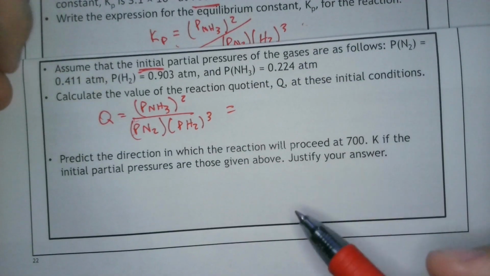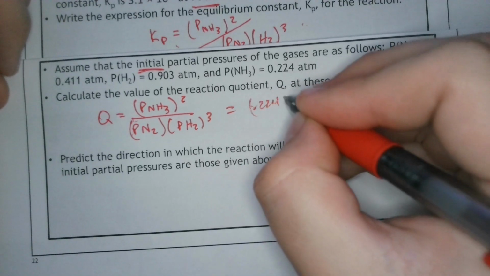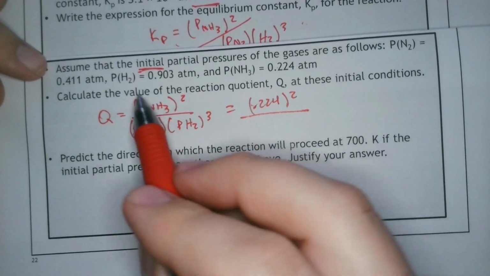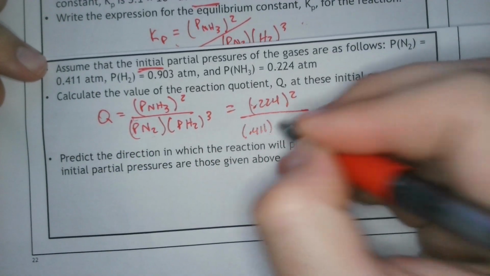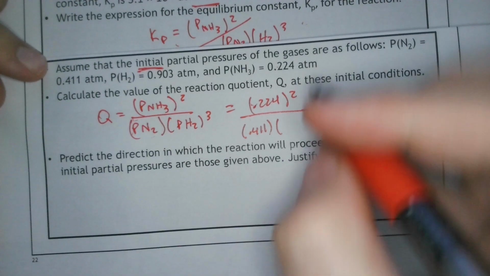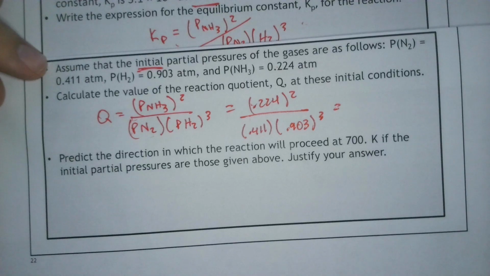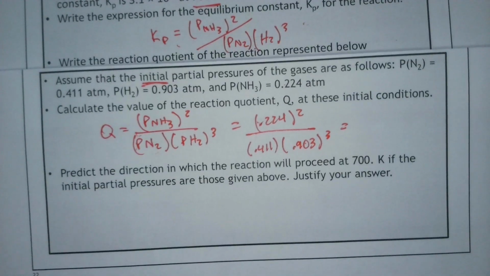Then I'm just going to plug in my initial values. NH3 is 0.224 squared. N2 is 0.411. H2, 0.903. Don't forget to cube it. That's our expression for Q. It's the same as K. I just use the letter Q to represent to you that it's not at equilibrium.